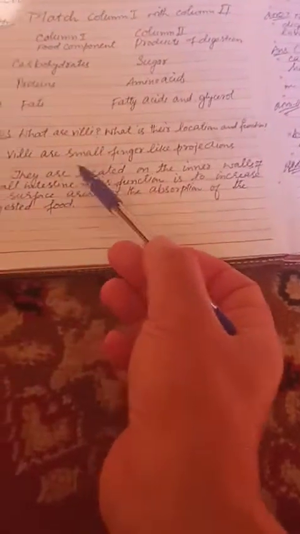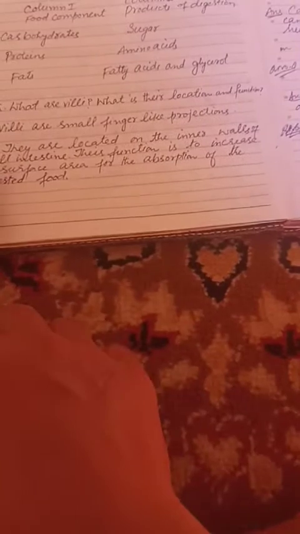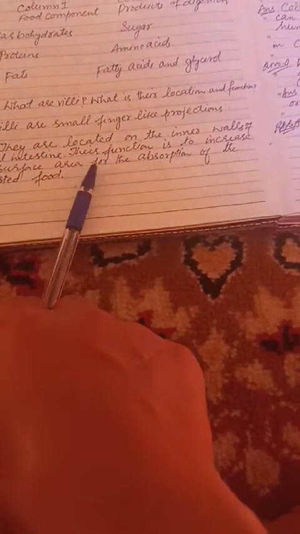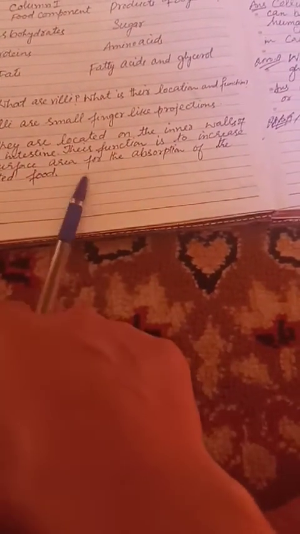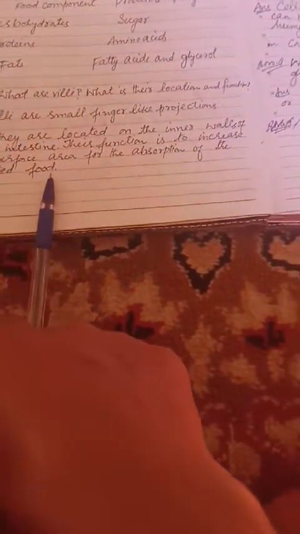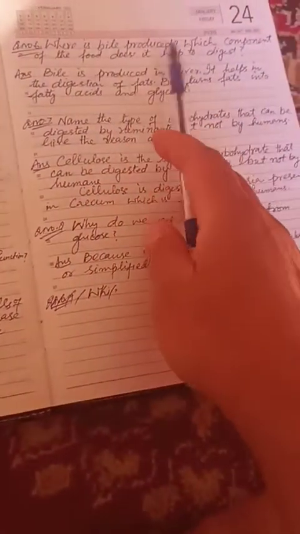So villi are small finger-like projections. They're located on the inner walls of the small intestine. Their function is to increase the surface area for the absorption of digested food. Is it clear? Now let's move to question number 6, which is, where is bile produced?